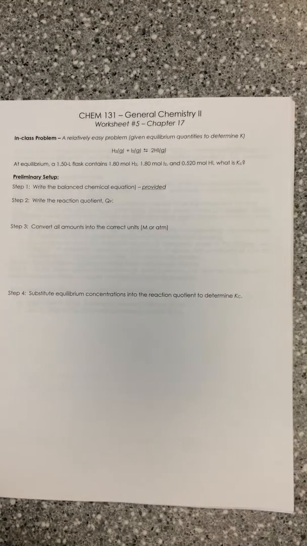The next big skill that's important to think about is actually solving equilibrium problems. And this is really important in a practical sense because when you do a chemical reaction, you're going to want to be able to think about where you want to end up. How much product are you going to make? Are there things that you can do to shift that equilibrium to favor the production of the material that you're interested in?